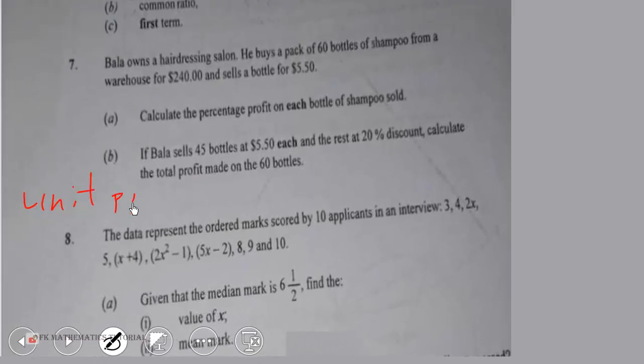When we divide $240 by 60, we will get $4 each. So that is how much he bought each of them.